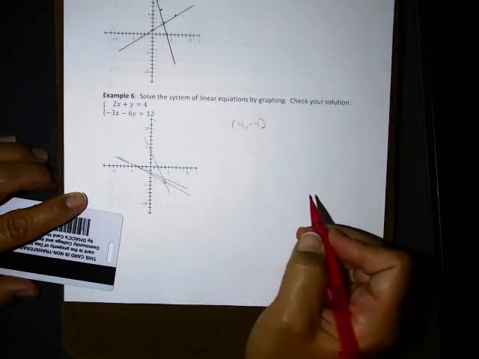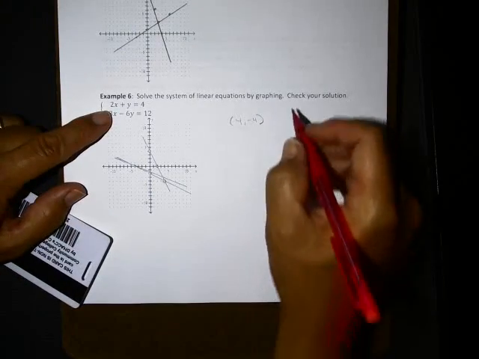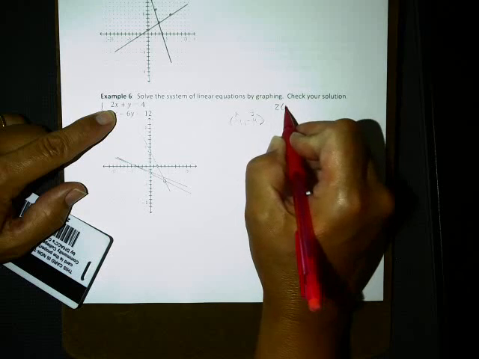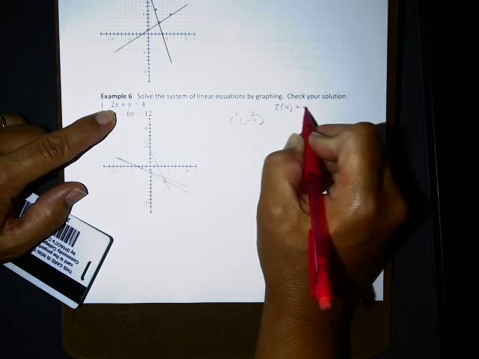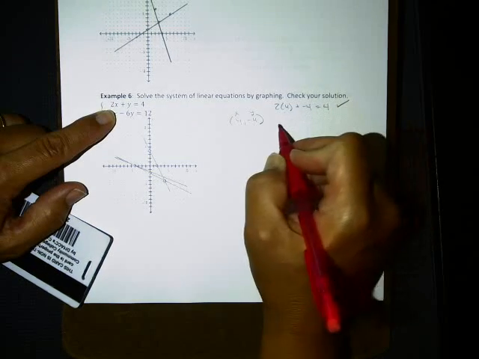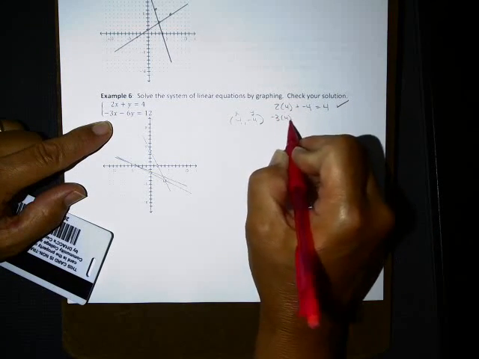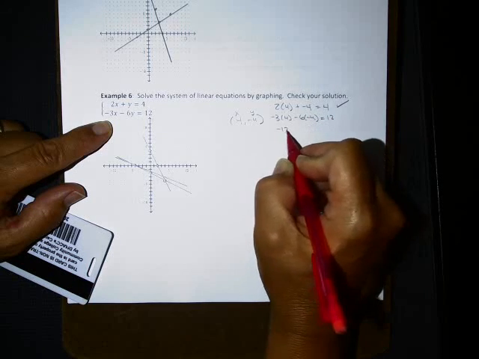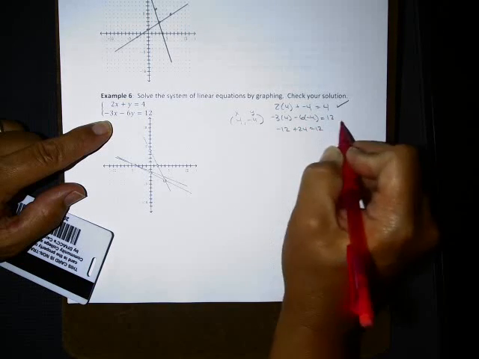And I can verify that that's correct by substituting those back in. So x is 4 and y is negative 4. So is 2 times 4 plus a negative 4 equal to 4? Is 8 plus negative 4 equal to 4? Yes. How about negative 3 times 4 minus 6 times negative 4? Does that equal 12? So is negative 12 plus 24 equal to 12? Yes.